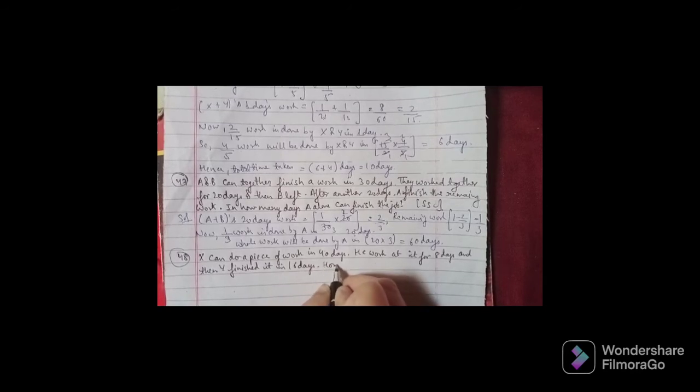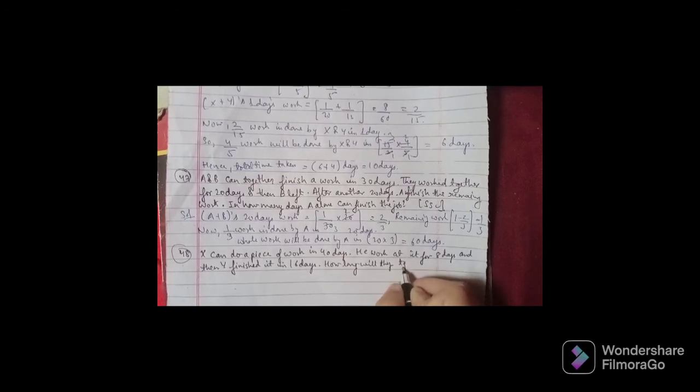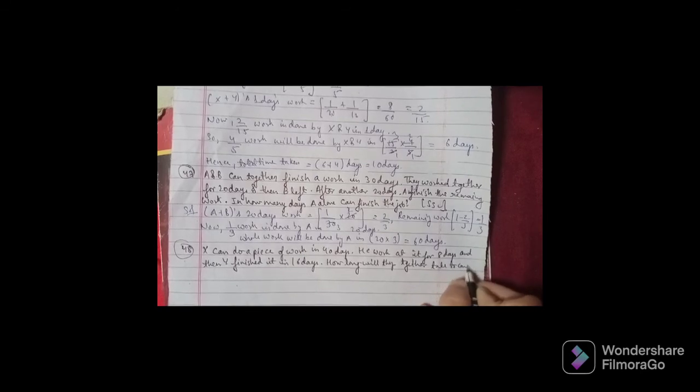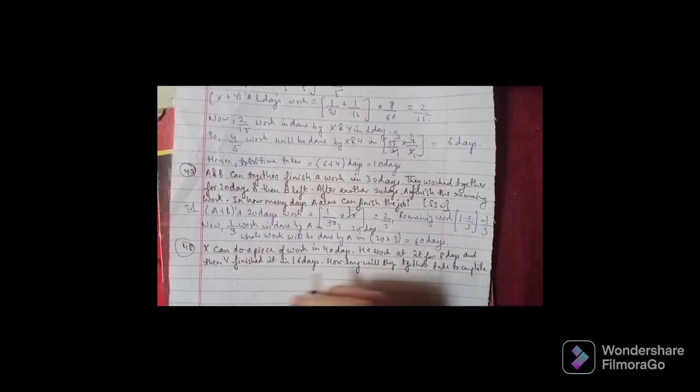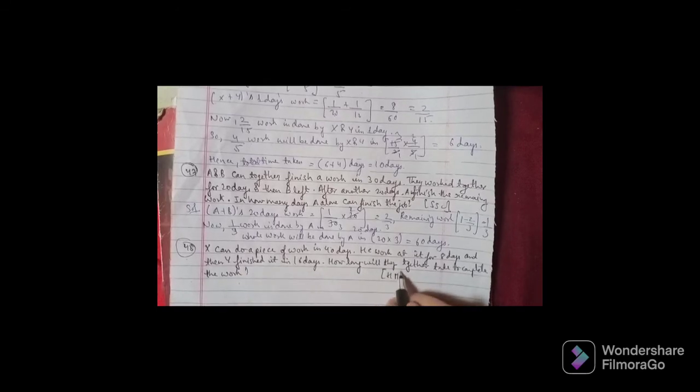How long will they together take to complete the work? This has been asked in a hotel management question paper. Okay, let's find out the solution here. Options were 13 1 by 3 days, 15 days, 20 days and 56 days.